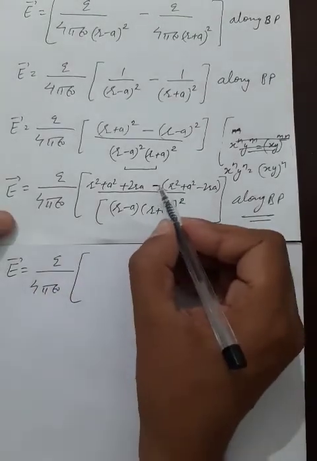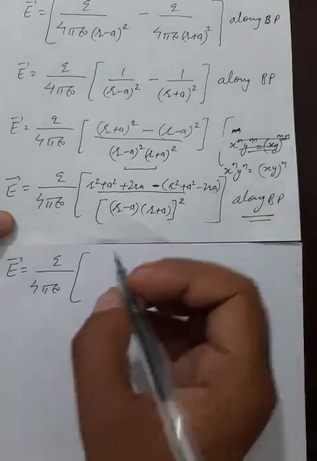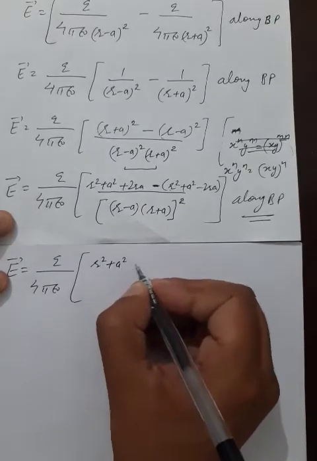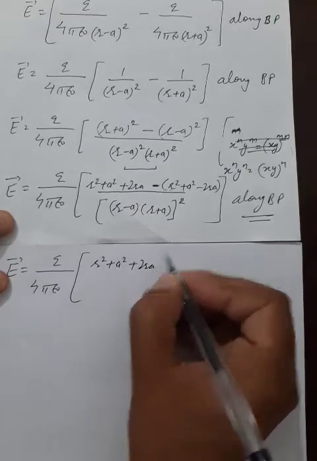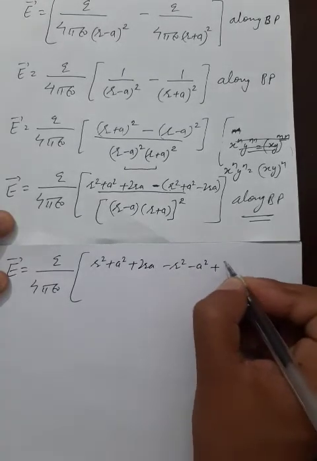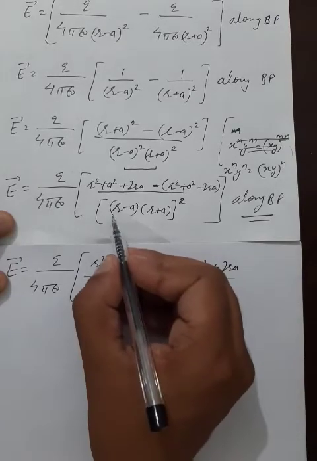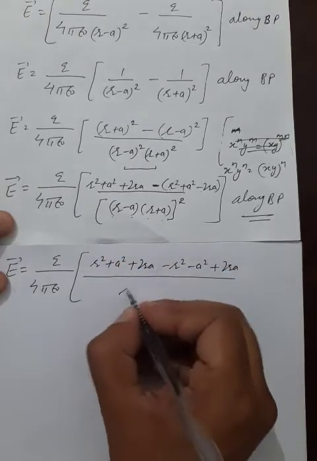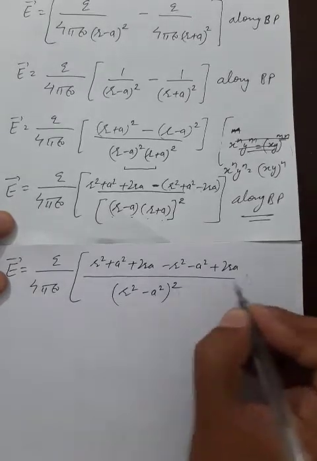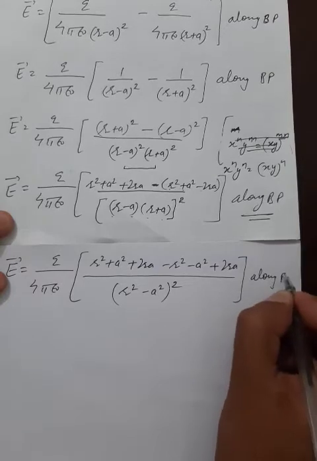Now due to this minus, the sign of the terms inside the bracket will be changed, so r square plus a square plus 2ra minus r square minus a square plus 2ra, divided by (r minus a)(r plus a), so it becomes (r square minus a square) to the whole square, and it is along BP.